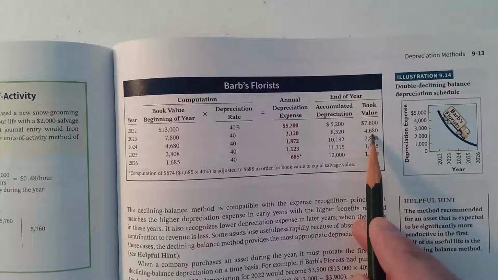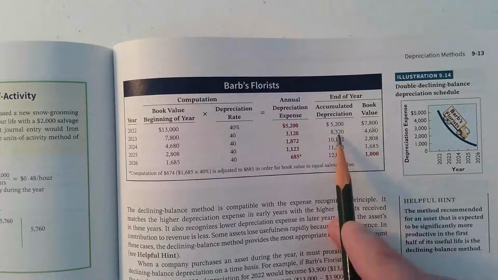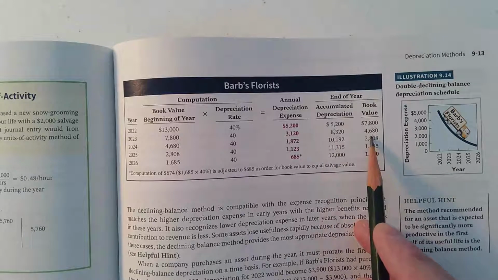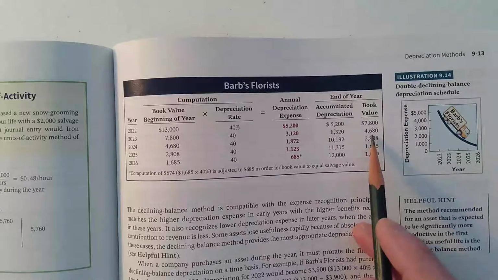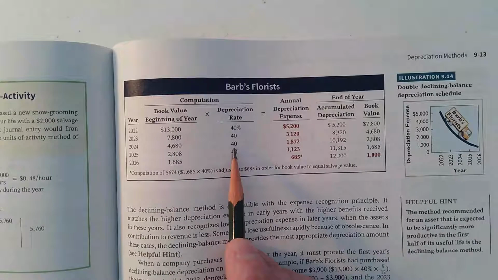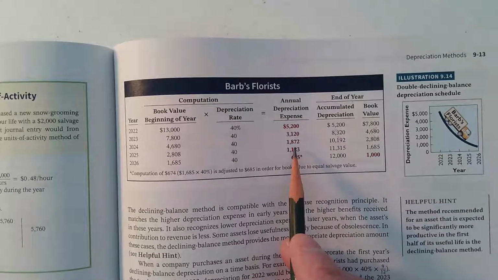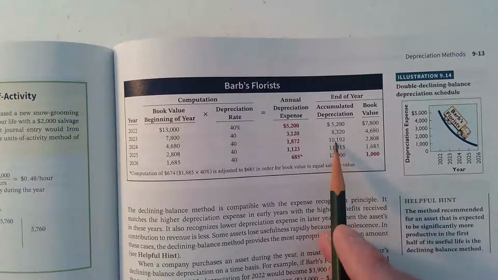How they got this 4,680 number that you see here is, again, they took 13,000, that's the cost of the asset, and then they subtracted out this 8,320. So again, book value is always the cost, in this case, 13,000 minus whatever's over here. That 4,680 number then comes down to the next line. They took 40% of it, got 1,872. 1,872 plus the 8,320 comes out to 10,192.